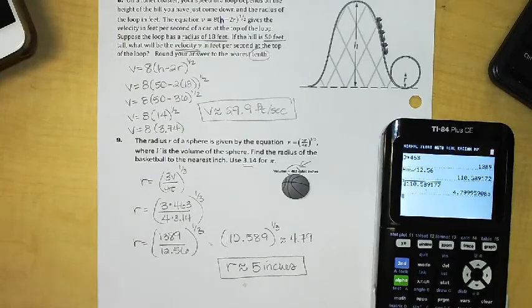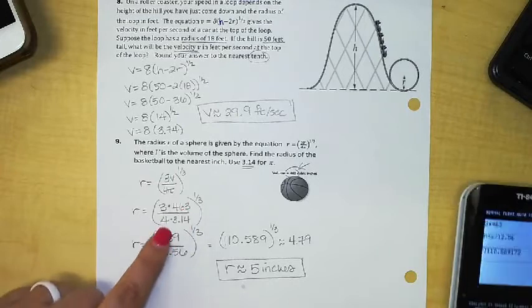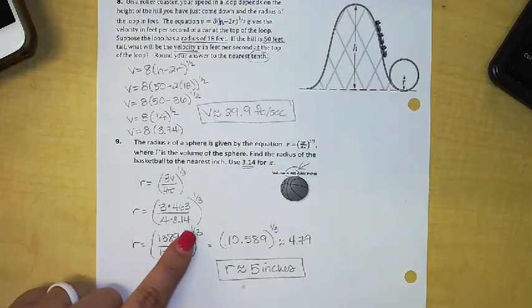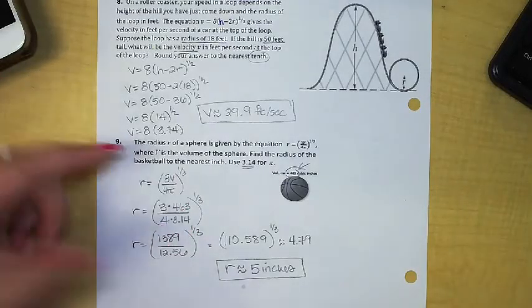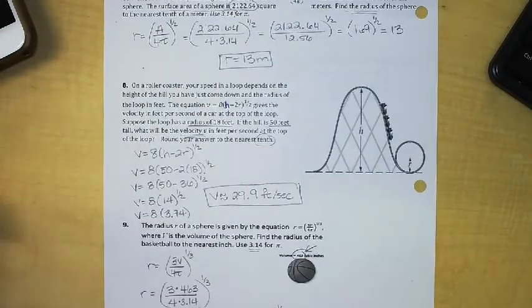So most of these are really about just plugging it into the formula and making sure you're doing that order of operations and that you understand what that exponent really means. It's taking the cube root or the square root and so forth. All right, and then tomorrow we'll practice these more, and then this wraps up our whole lesson over exponential properties.